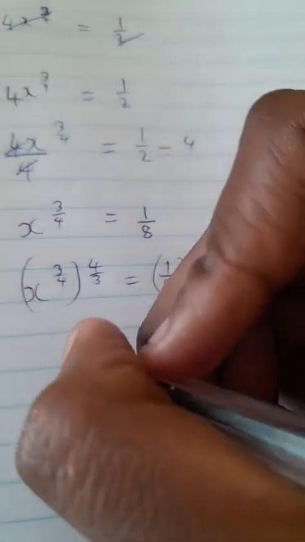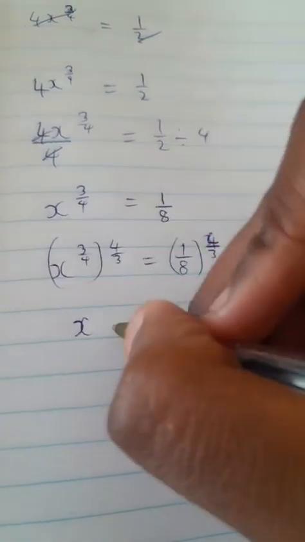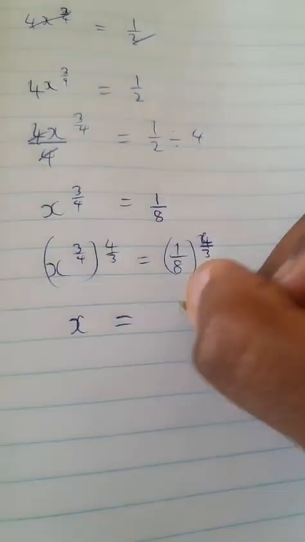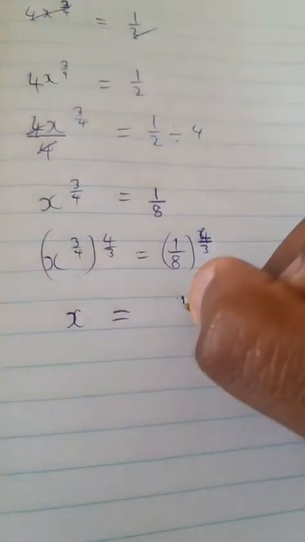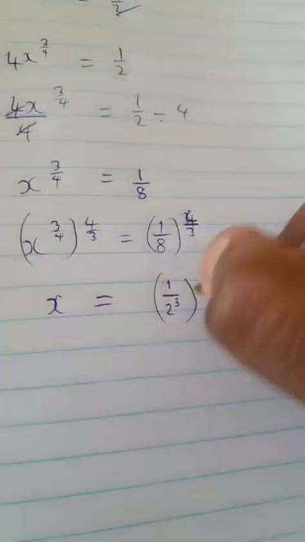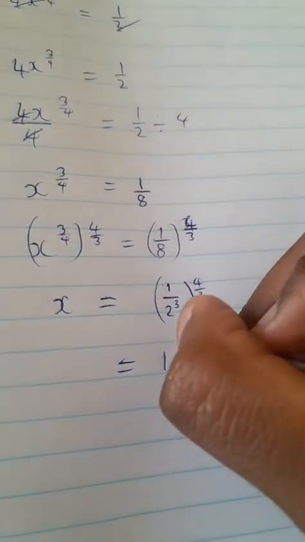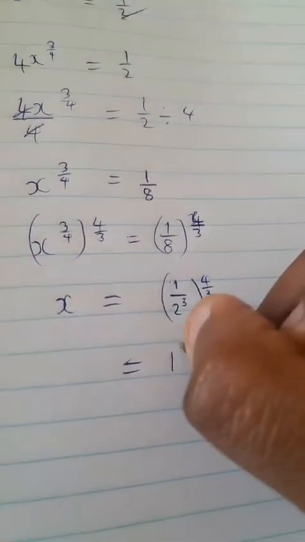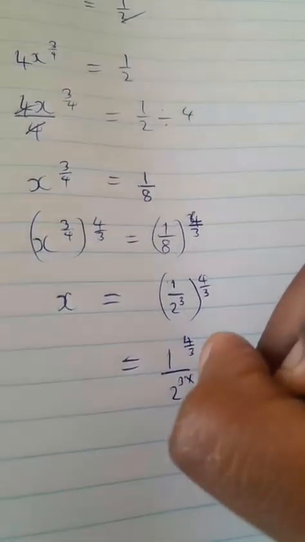See, Boitumelo is way ahead of the games already, like at the answer. So obviously that will lead to a cancellation. X is equal to, our 1 there is good. Our 8 will be 2 to the power 3. Then we apply that exponent. So 1 to the power 4 over 3, 2 to the power 3 times 4 over 3.